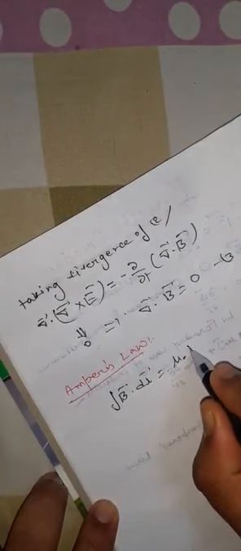Now we know that Ampere's law states that the line integral of B dot dl is equal to mu naught I. In terms of current density, I can write I as the integral of J dot ds, where J is the current density.